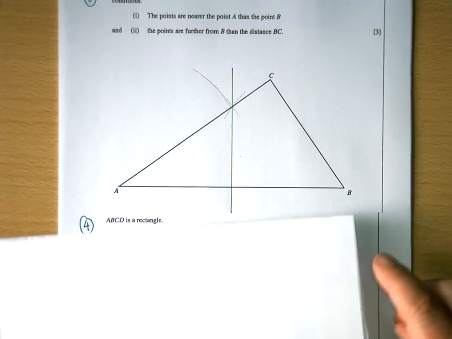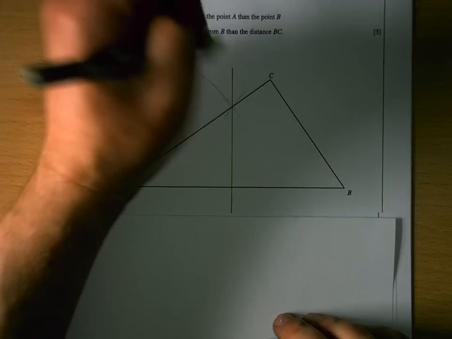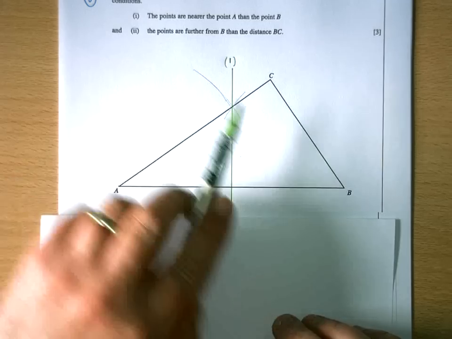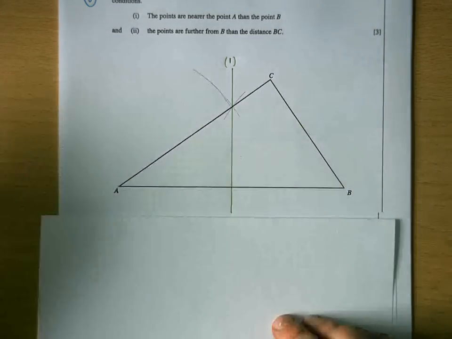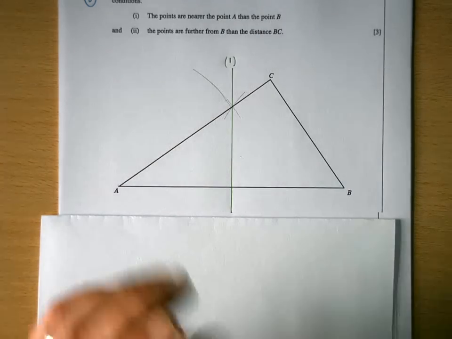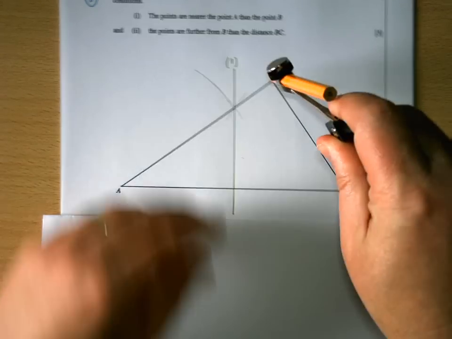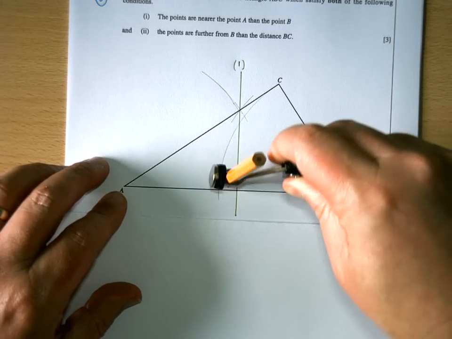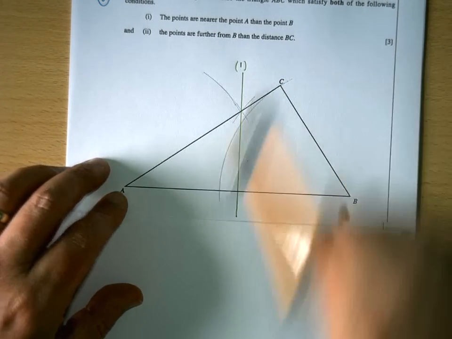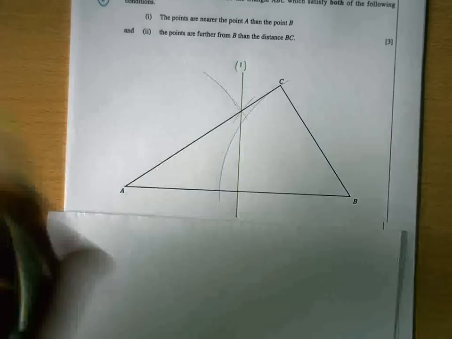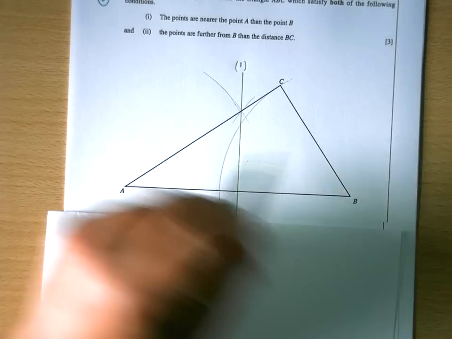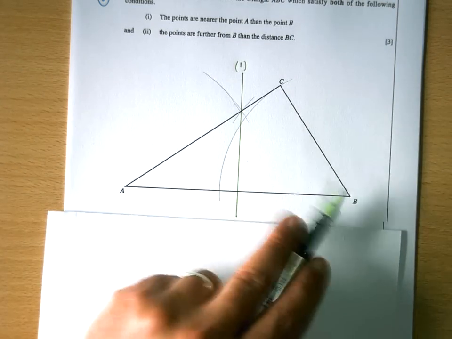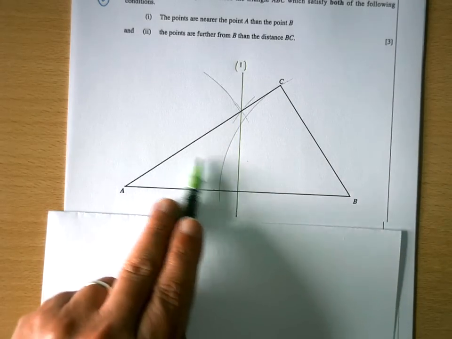Or try not to get that confused in question 4. So that's part 1. The points are further from B than the distance BC. Well, what that means: if I open my compass out to the distance BC and draw that circle, part of a circle, an arc of a circle there, everything that's on that curve is the distance BC. So if I wanted to be further away from B than the distance BC, I need to be outside that curve.